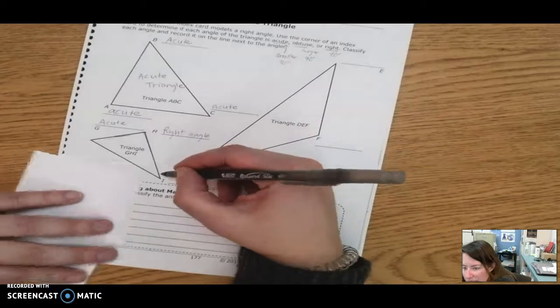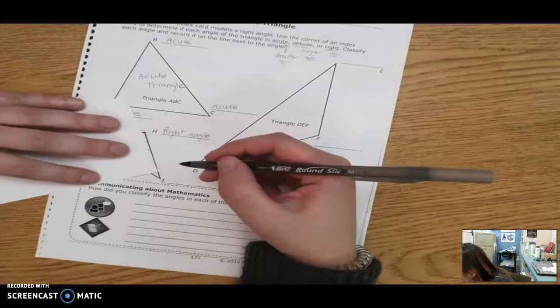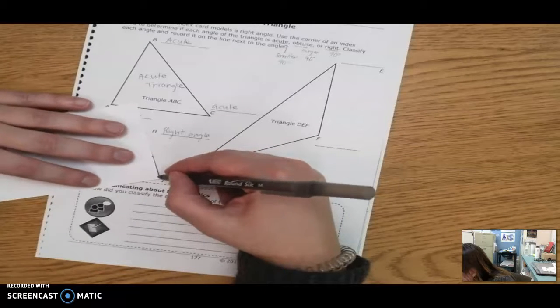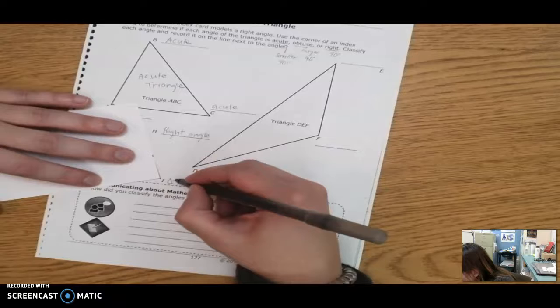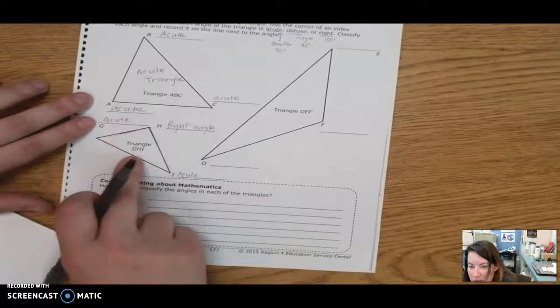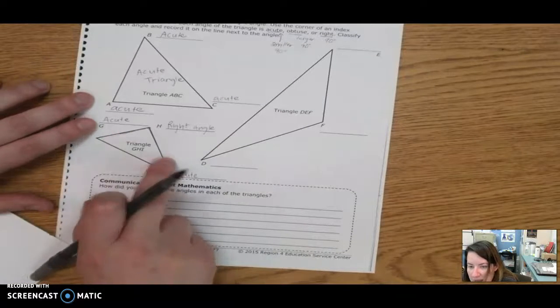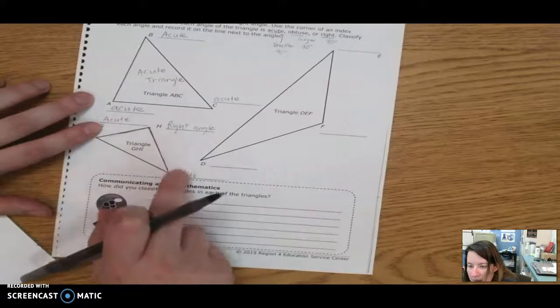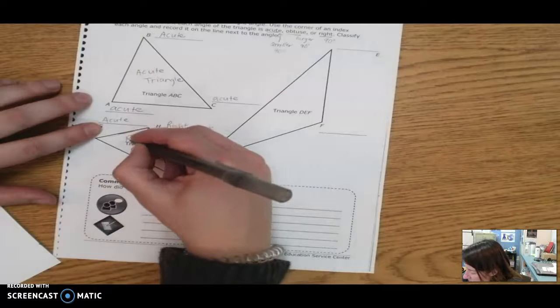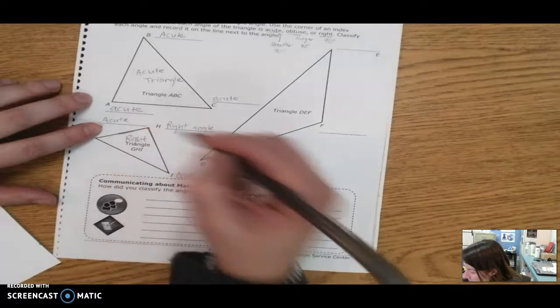All right, let's try angle I. Look, stick it in. It covers up angle I. So angle I is acute. So this triangle, triangle GHI, has one acute angle, one right angle, and one acute angle. That makes this a right triangle.